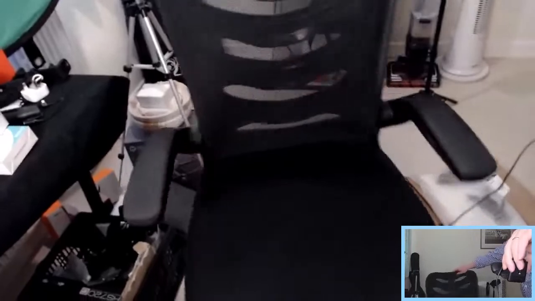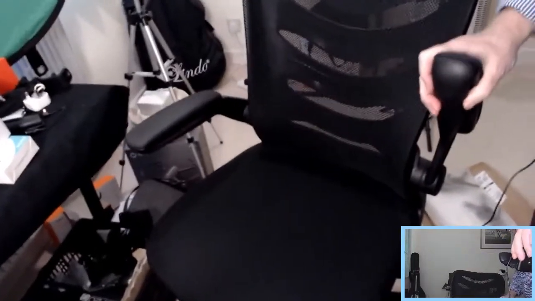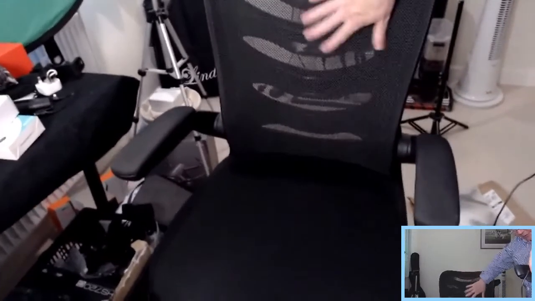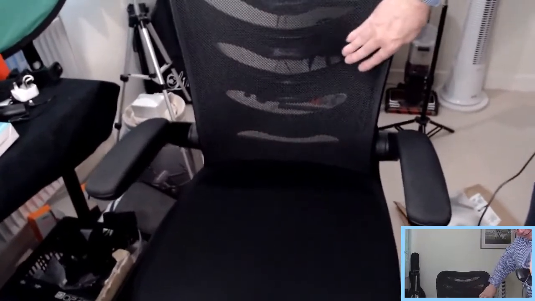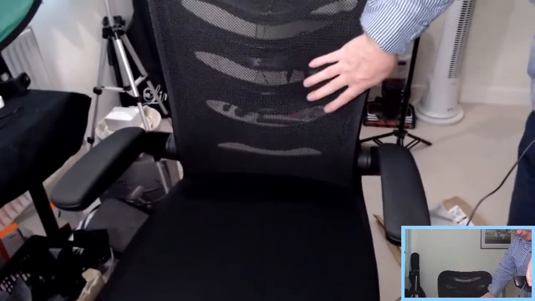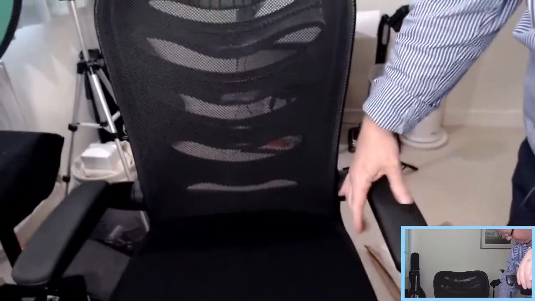Yeah, so this chair is lovely. It was so simple to use. It became so easy to build as well. Basically, it came in a couple of parts. You've got the back bit here. We've got a lovely mesh, what's that called? Anti-sweaty thing. I don't know. But yeah, lovely mesh back. Nice armrests that you can move up and down.